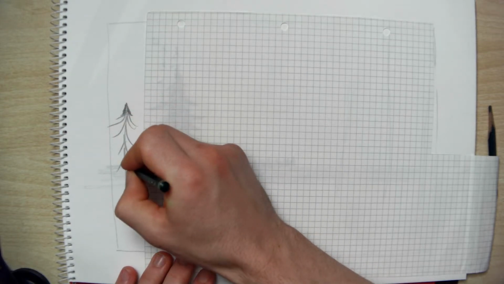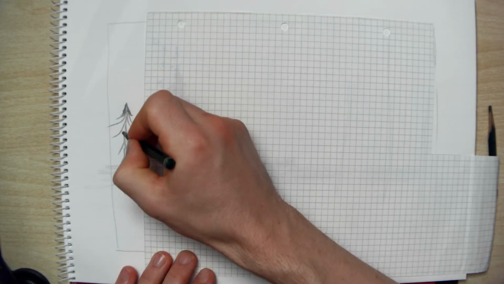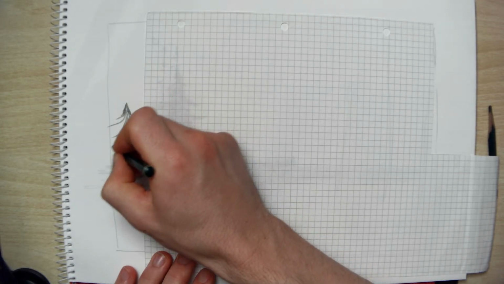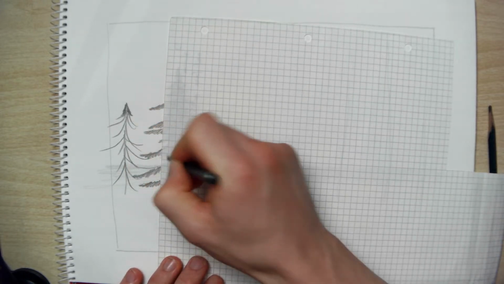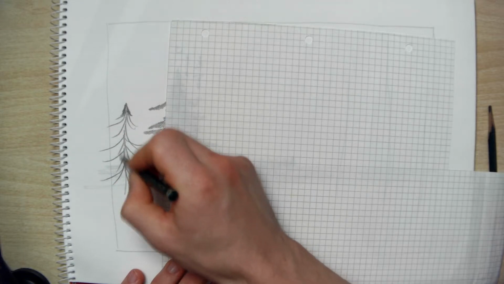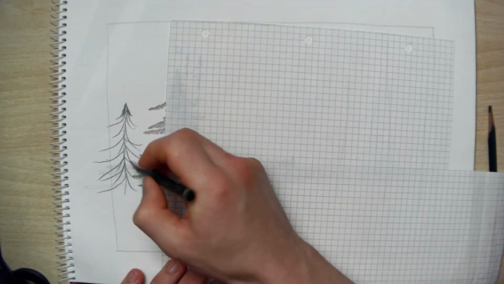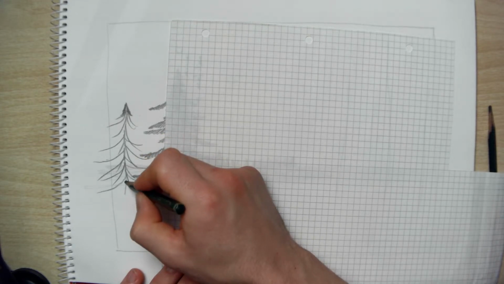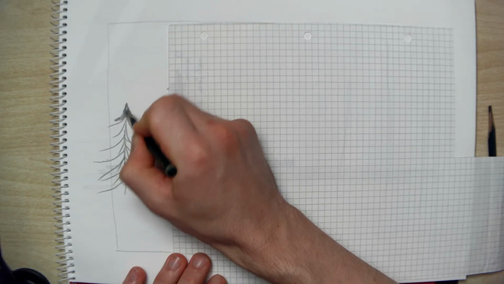Let's have a couple of branches foreshortened, and then some that go more to the side, like this. Maybe like that. Okay.